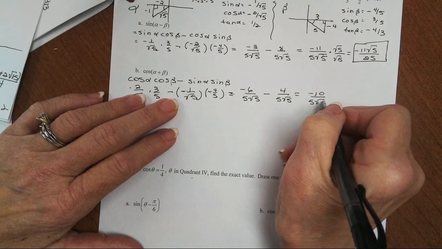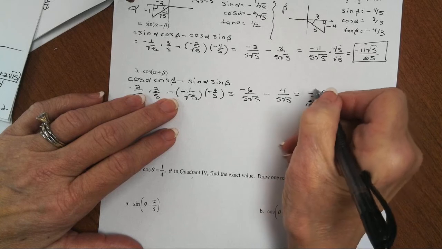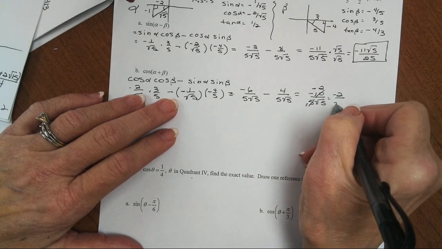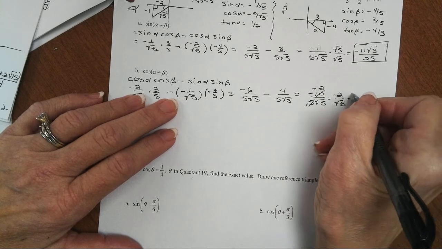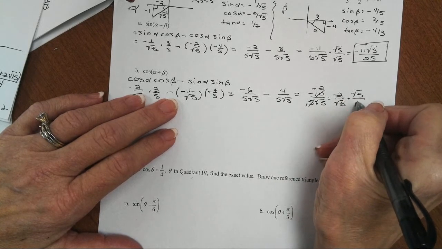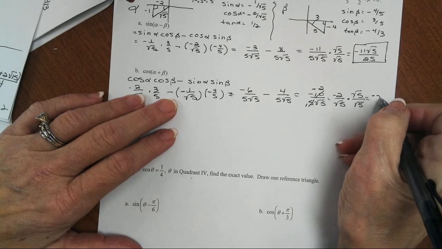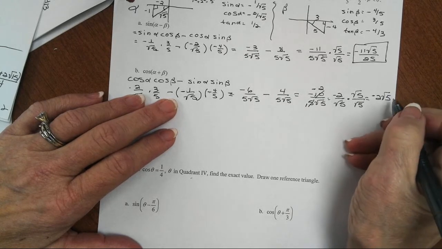We can cancel, that becomes negative 2. So we have negative 2 over the square root of 5. Rationalizing that. Final answer, negative 2 square root of 5 over 5.